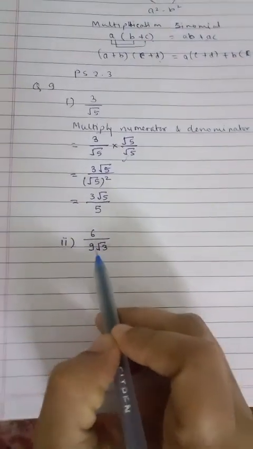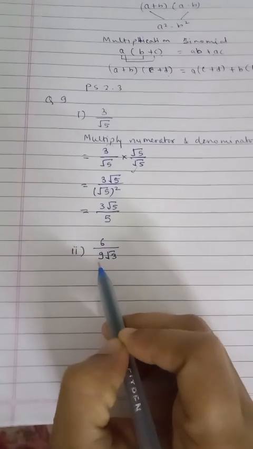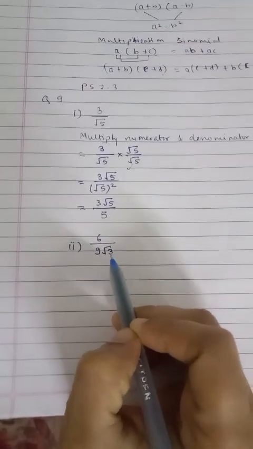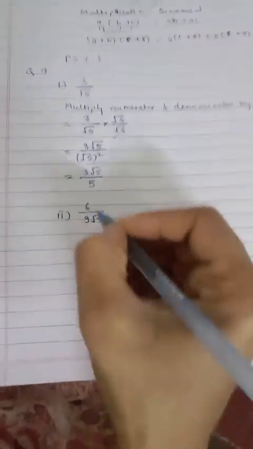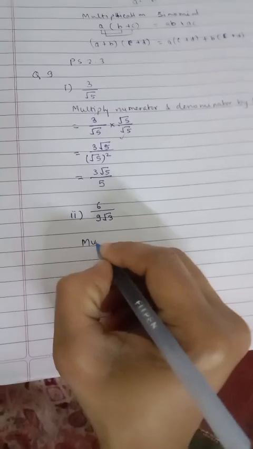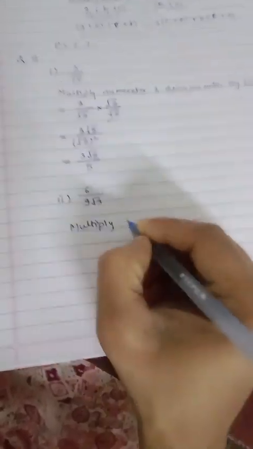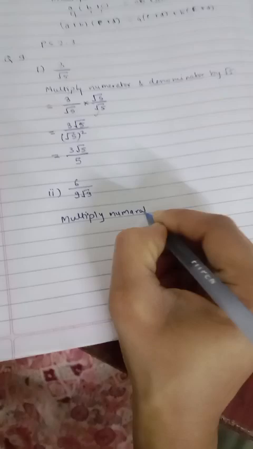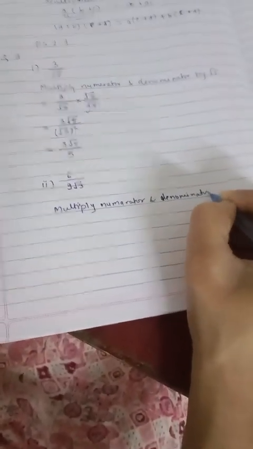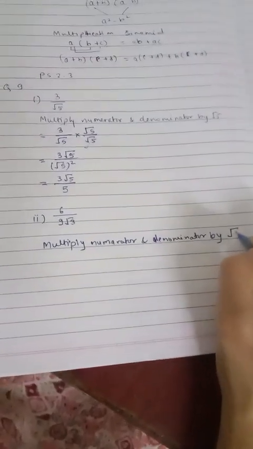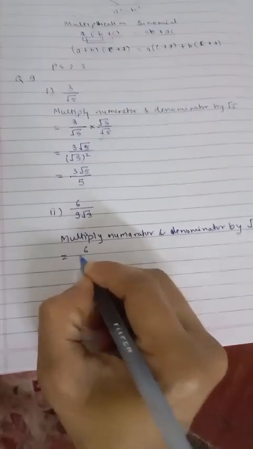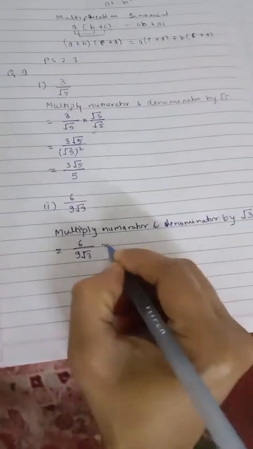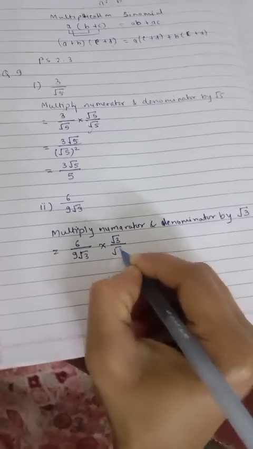Now in this case we are only taking root 3 as the surd, not this number 3, right? So what we have to do is multiply numerator and denominator with the number root 3. So write down, the next step is multiply numerator and denominator by root 3. After multiplication, what are we getting in this case? Next step, 6 upon 9 root 3 multiplied to root 3 upon root 3.